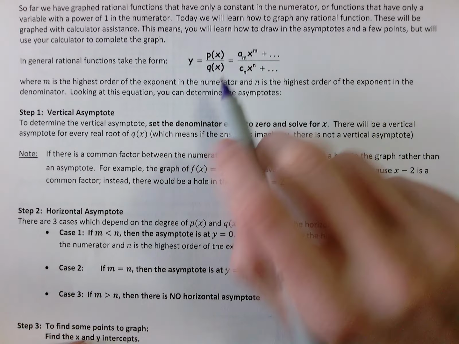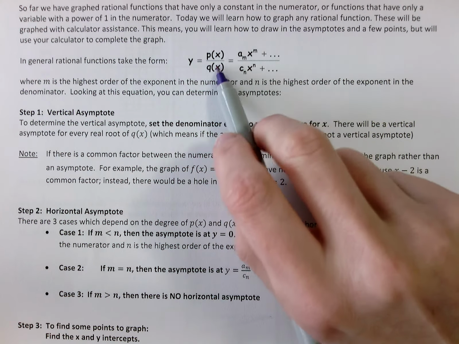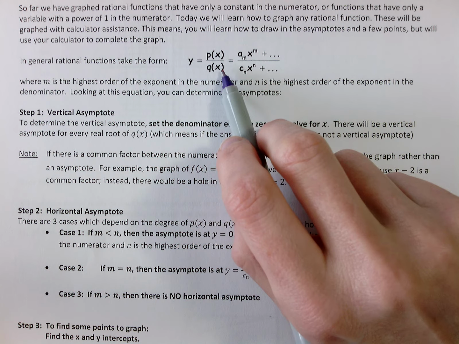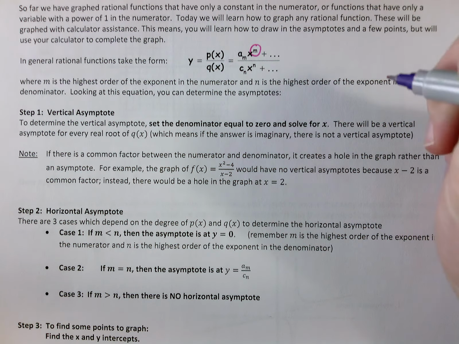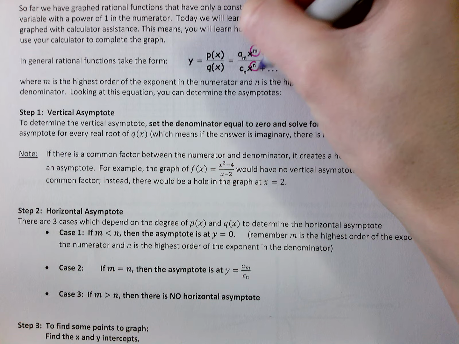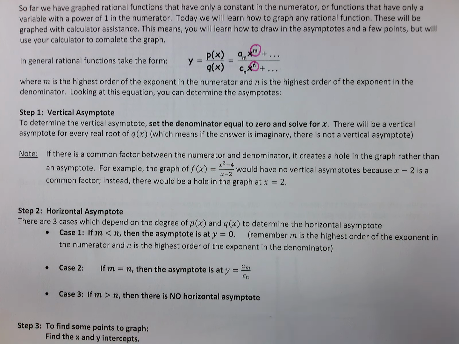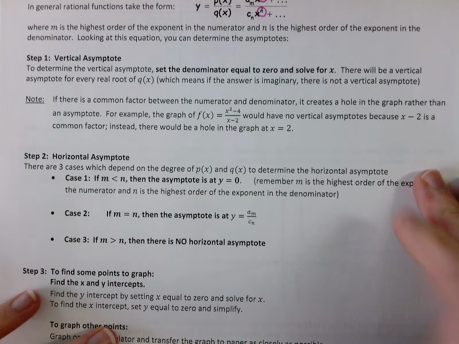But the big thing I need you to take away from here is that when we set up these two functions that we're dividing, I want you to notice that m is the degree of the numerator and n is the degree of the denominator. So that's going to be important. Let's talk about how we're going to find these things.